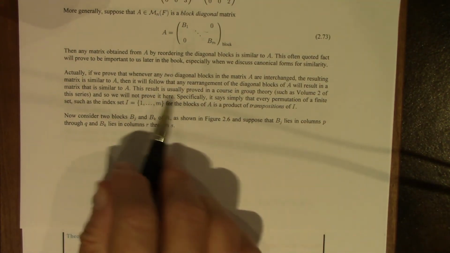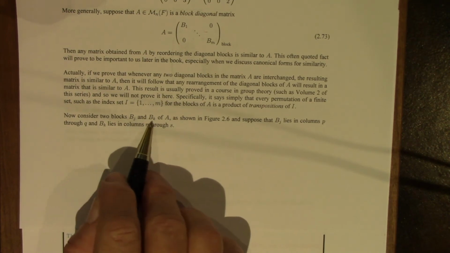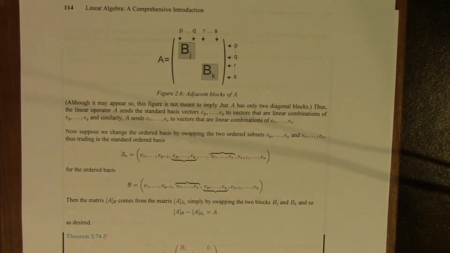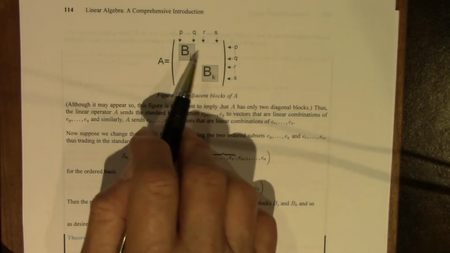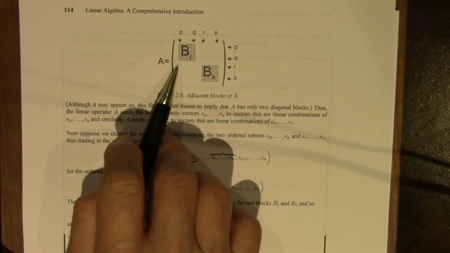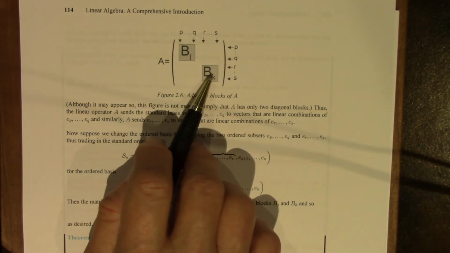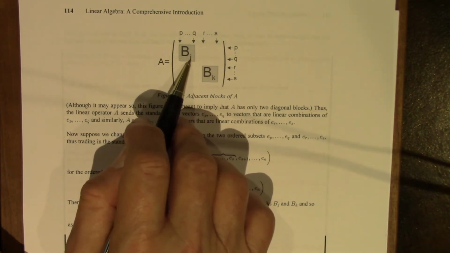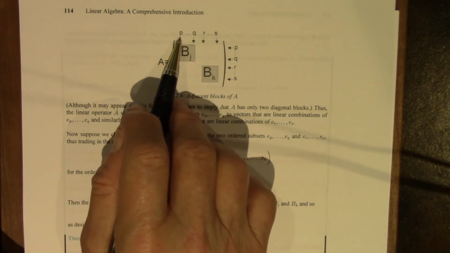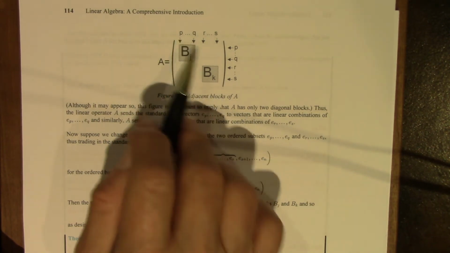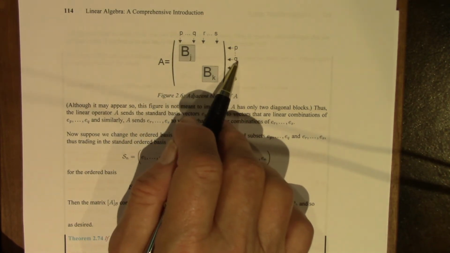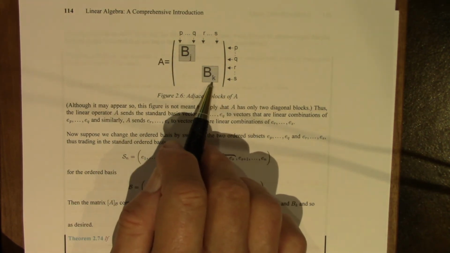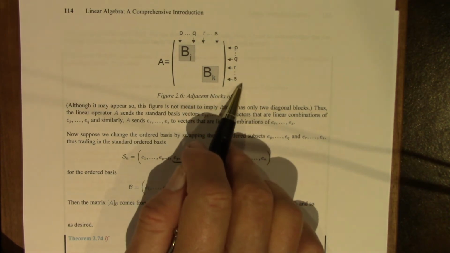So to this end then, let's suppose we have two blocks, B sub j and B sub k. And here's a figure, and even though the figure may look like it, I'm not implying here that those are the only two blocks. There are other blocks. But let's say the block B sub j has column indices p through q, and so row indices also p through q, because this is on the diagonal here. And here's block B sub k with indices r through s.